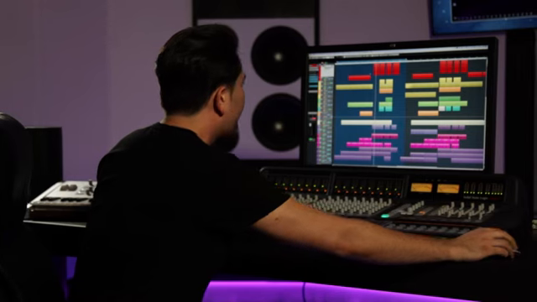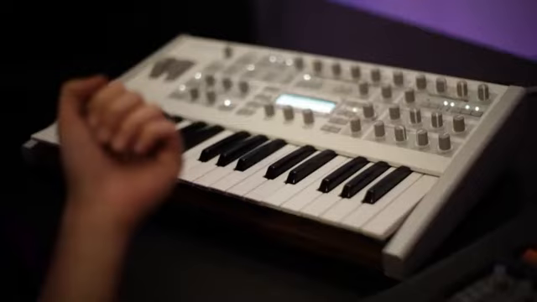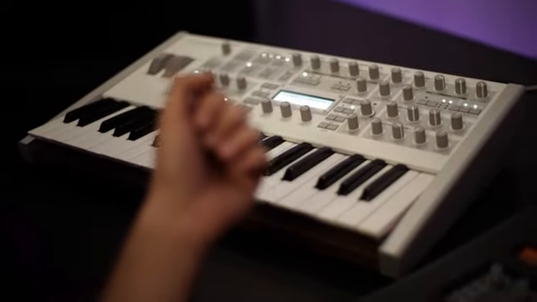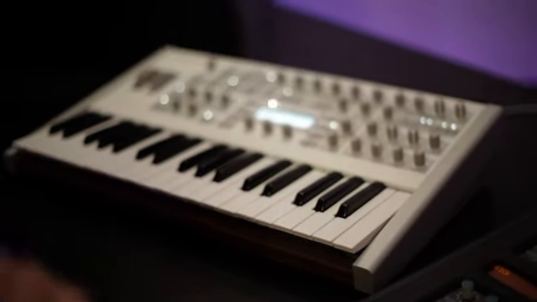So the main bassline sound is this one. This is 100% mono, and it all comes from the Access Virus. It's one of my favorite synths when it comes to dirty bass lines. It sounds very, very powerful, so it's great for this kind of stuff.